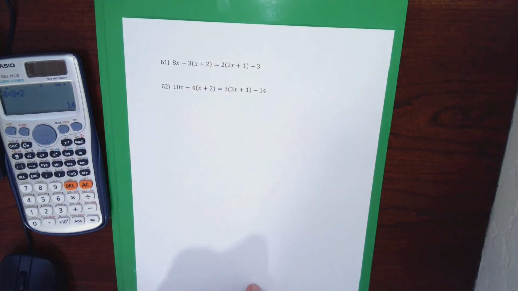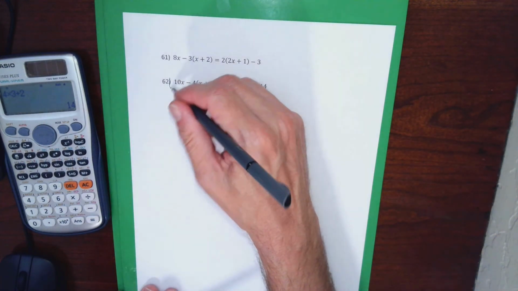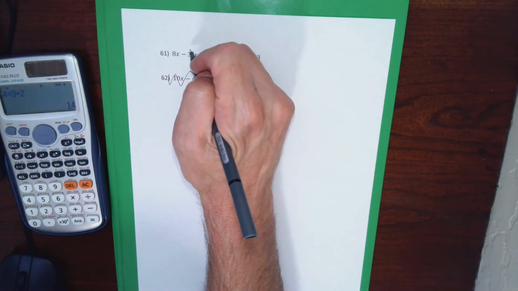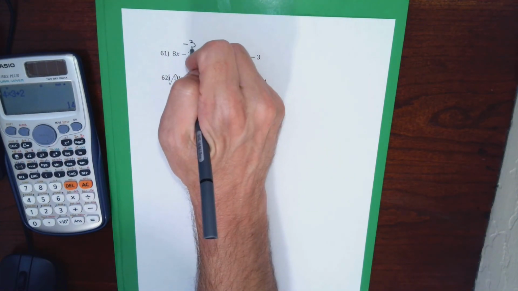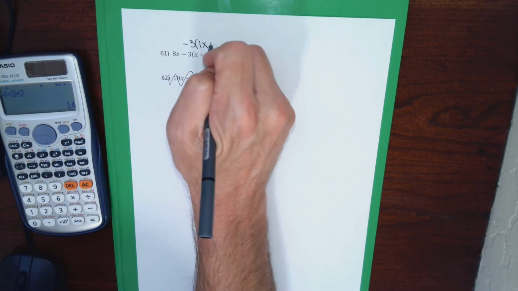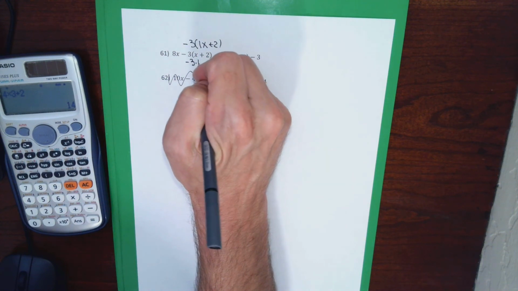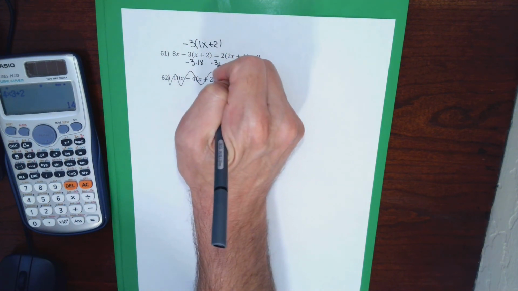Now, 2 more problems. Let's just do one of your homework problems for the heck of it. Let's do 61. So pause the video and give it a try if you're still with me. So I'm going to go negative 3 times (1x plus 2). To clear that parentheses, I'm going to go negative 3 times 1x and negative 3 times 2.